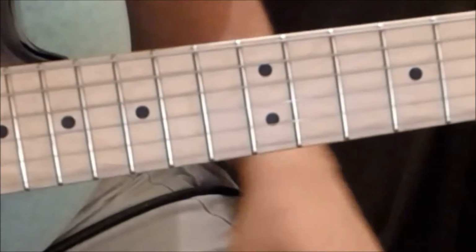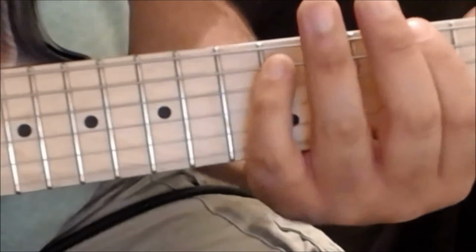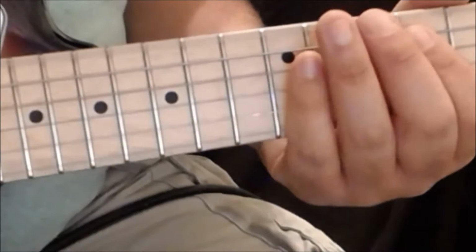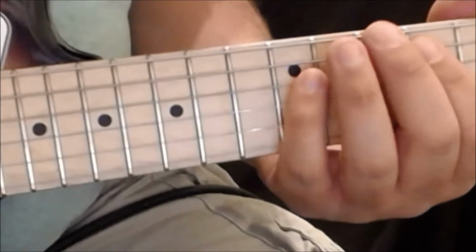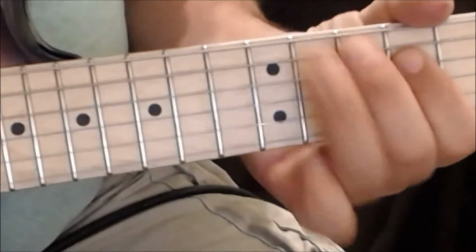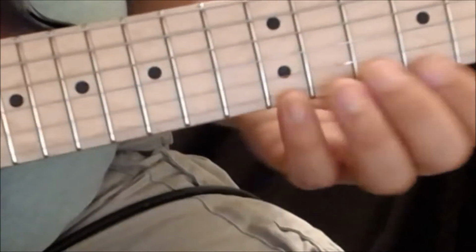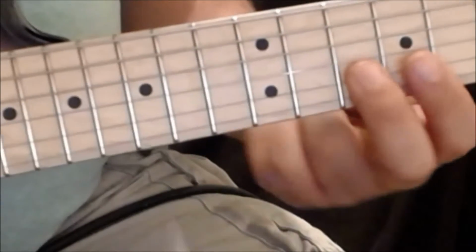Next up the list is Mixolydian. Now we know Mixolydian is major, and major is right here, the major pentatonic box. And our gut notes are going to put the box in the back.